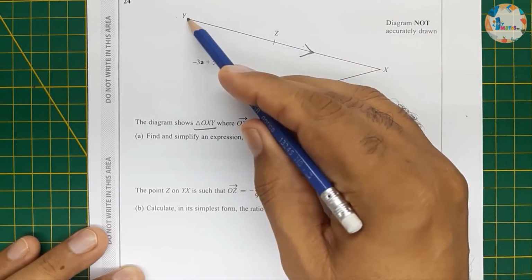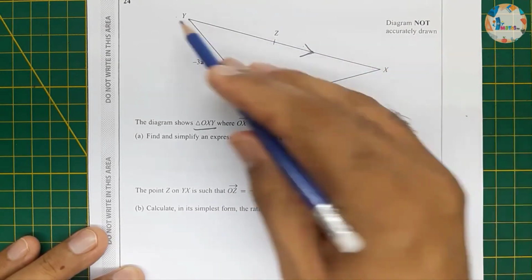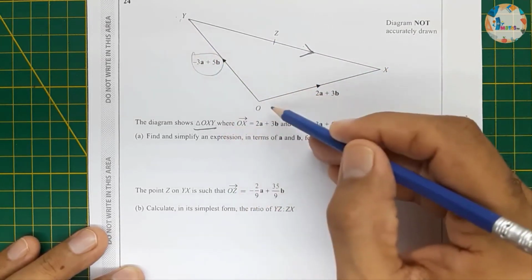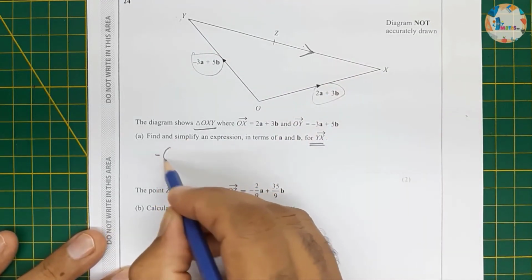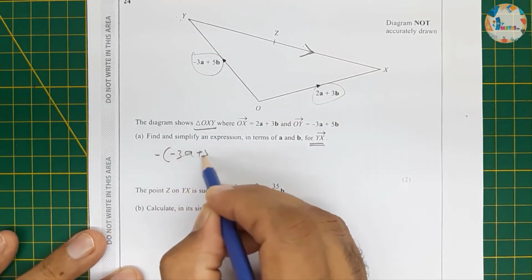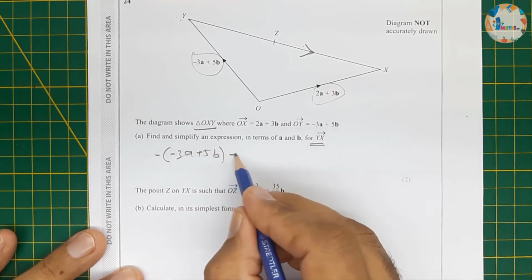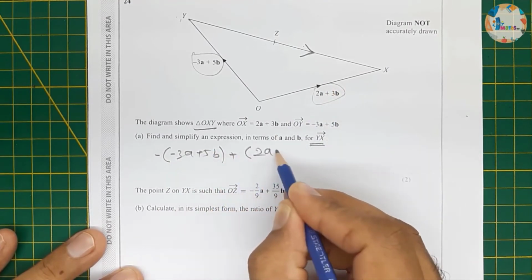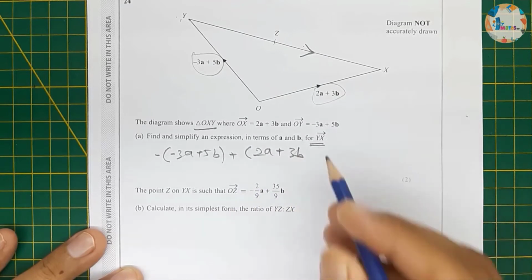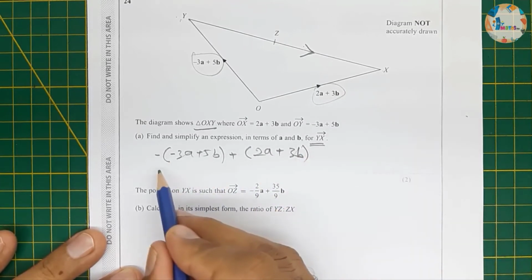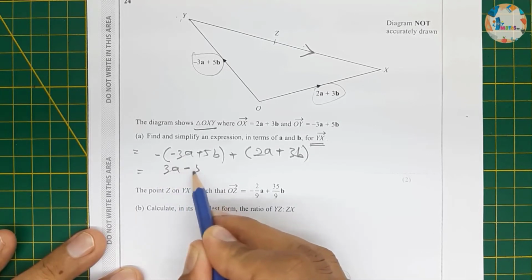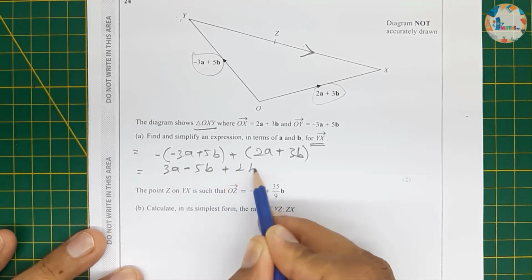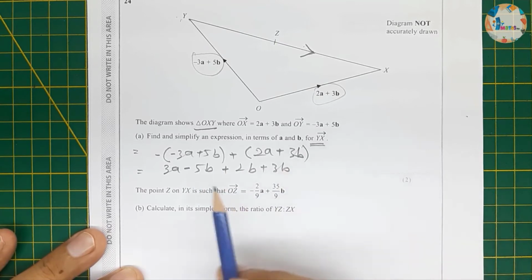So we can take this route and this route: minus this value plus this value. So we can write minus 3a plus 5b, and plus this one, which is 2a plus 3b, and we can open this and simplify. So this will be equal to 3a minus 5b plus 2a plus 3b.